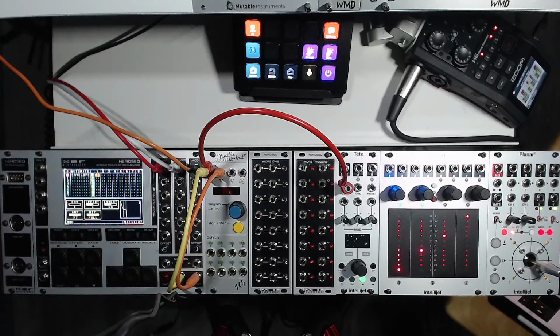Yes, definitely, I've learned more about sound concepts with modular than I have with anything else. I mean, I could have learned all the other ways. It would have been a lot less expensive, but this was more fun.